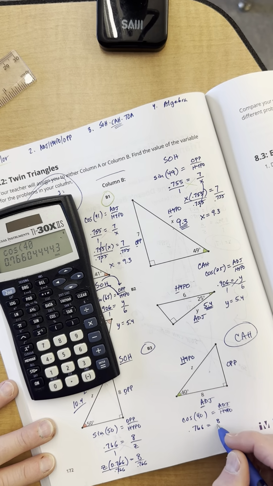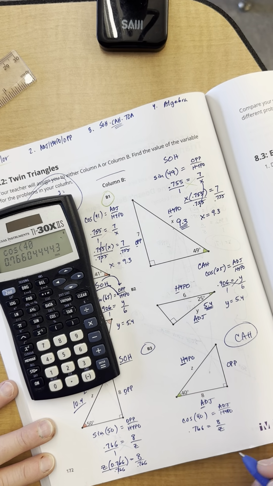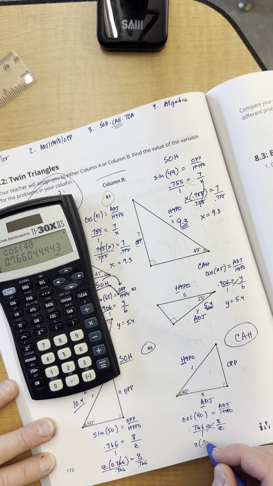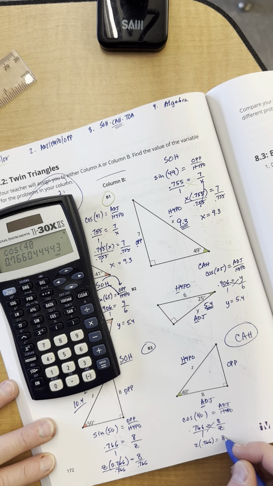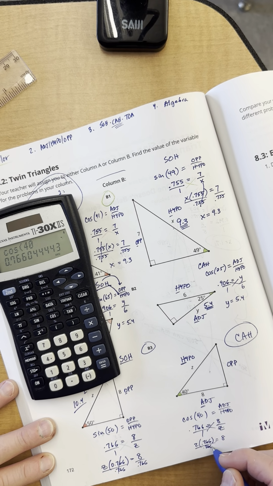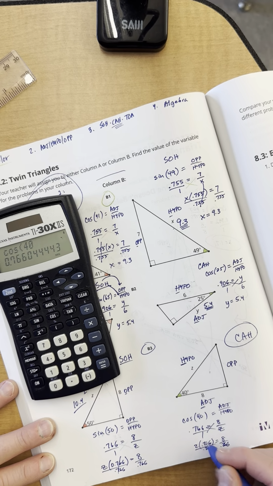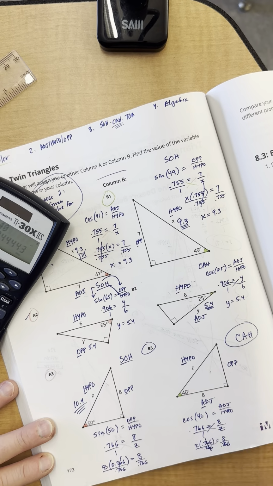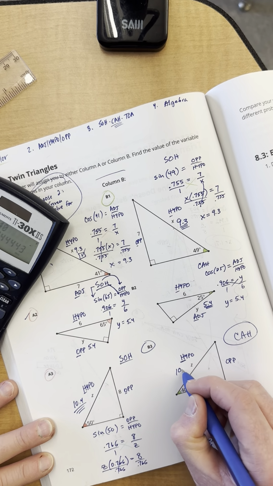Adjacent is 8. Hypotenuse is Z. Cross multiply. It's the same as this. You're going to end up getting Z times 0.766 equals 8, divided by 0.766 on both sides. Cross those out. 8 divided by 0.766 is 10.4.